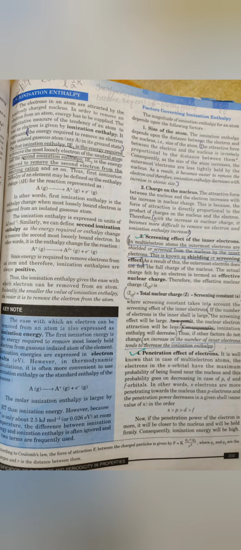Next is the penetration effect of electrons. In multi-electron atoms, the electrons in the s, p, d and f orbitals differ. The s orbital has the maximum probability of being found near the nucleus. If they have more probability, they will be nearer to it.